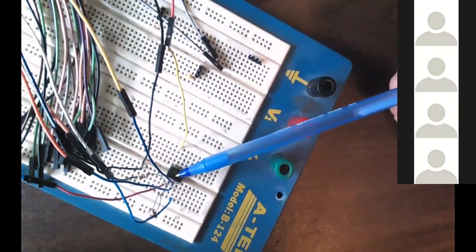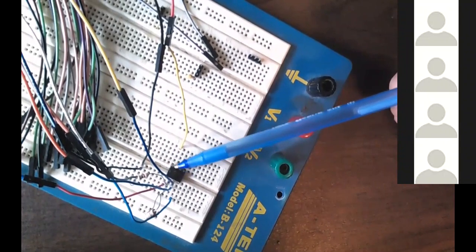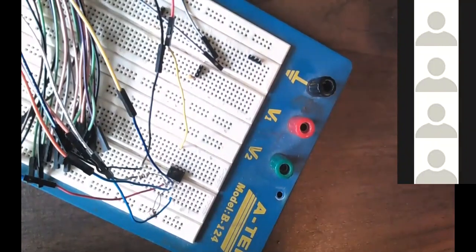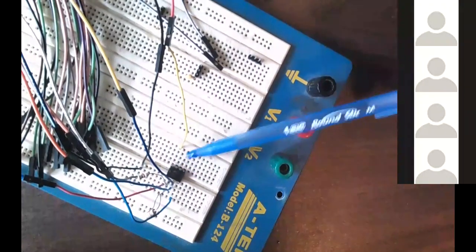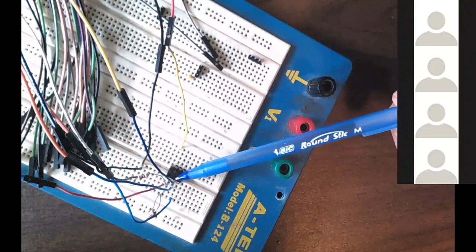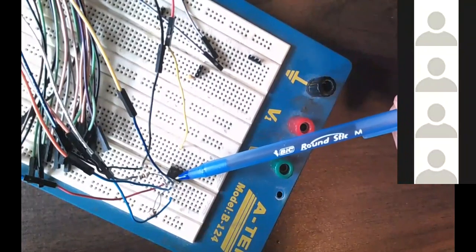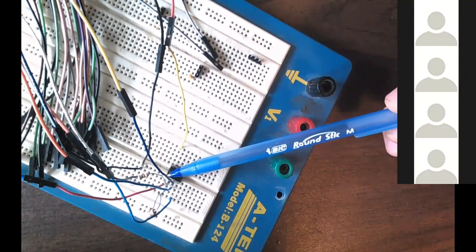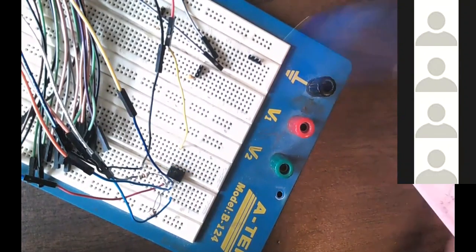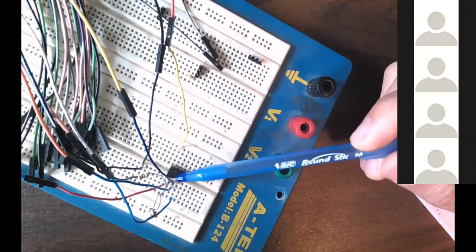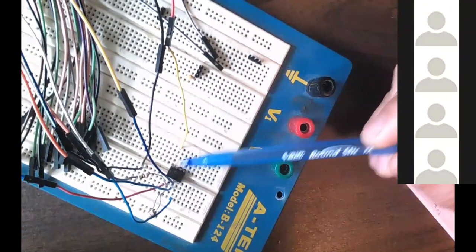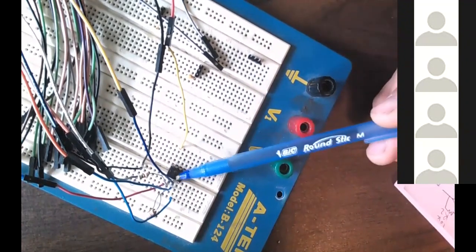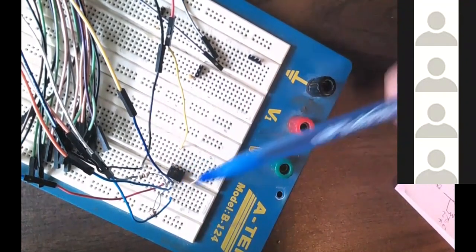It actually has two op-amps inside. That will be my positive input, pin number 3. Pin number 2 will be my negative. Pin number 1 will be my output. I use the bottom half. I didn't use the top half. The top half has another op-amp.